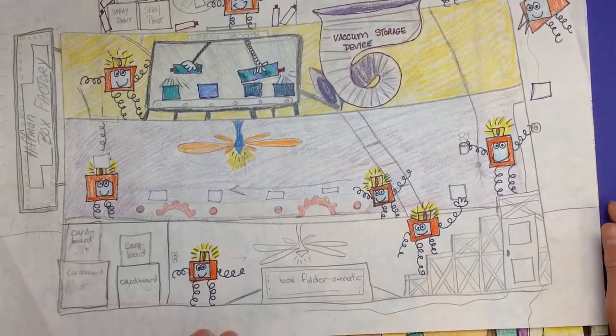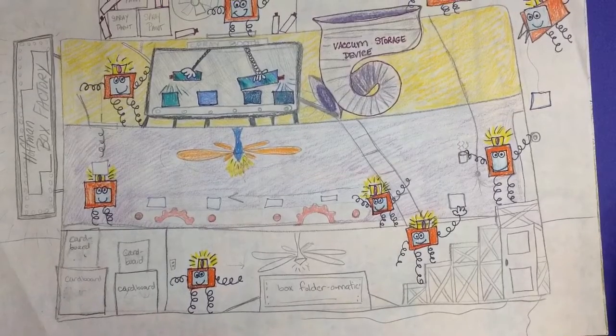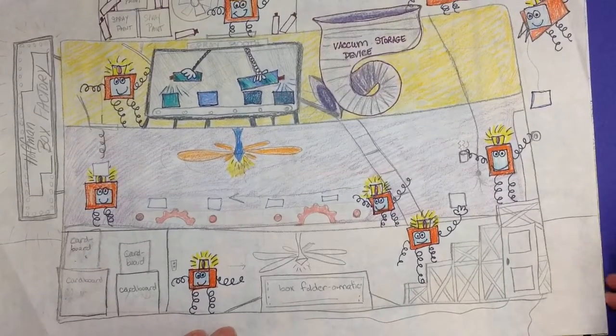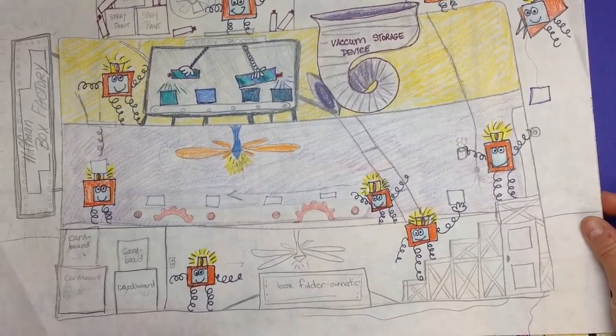This one isn't quite finished yet, but you get the idea. Let's see what you can make in a factory of your creation.